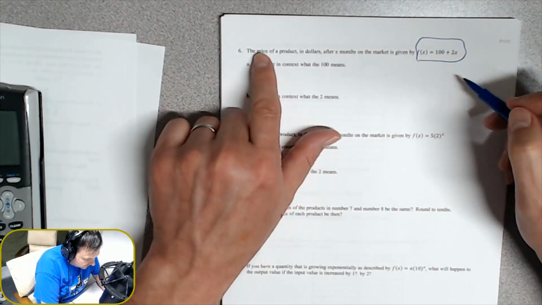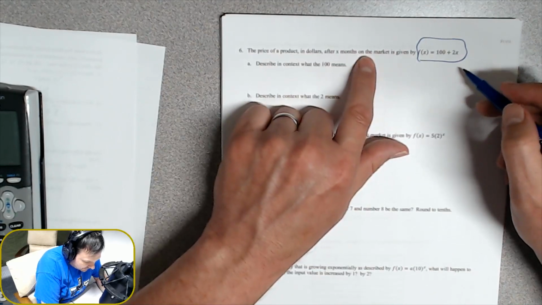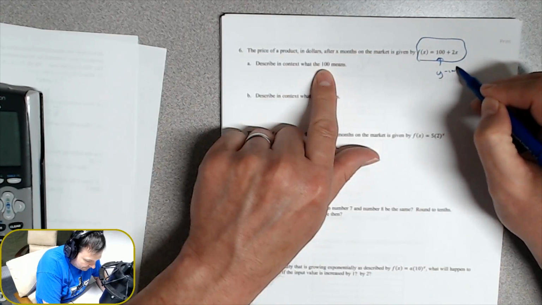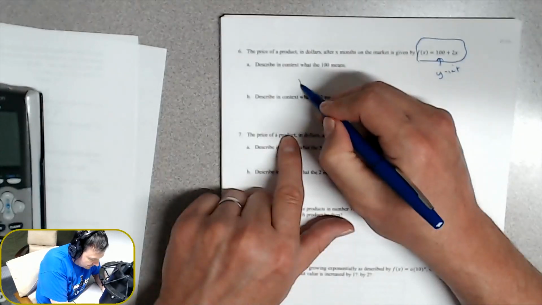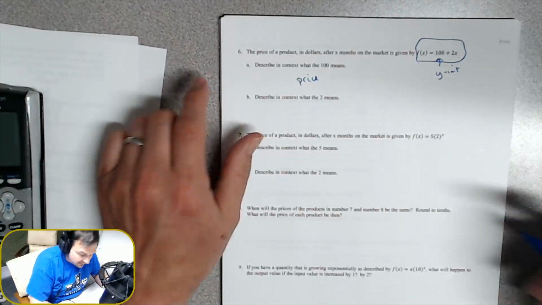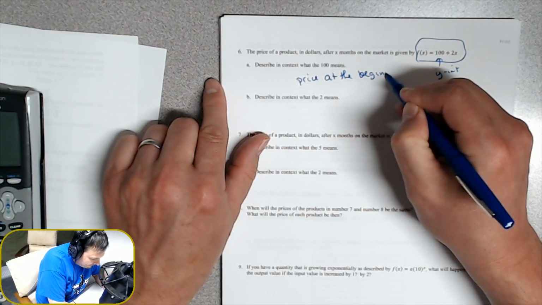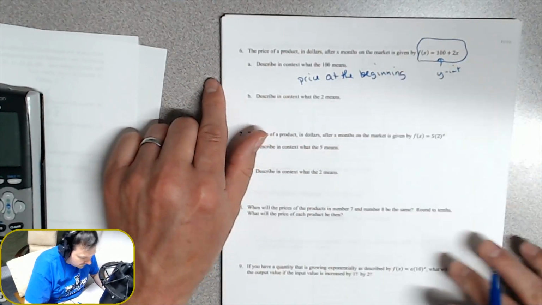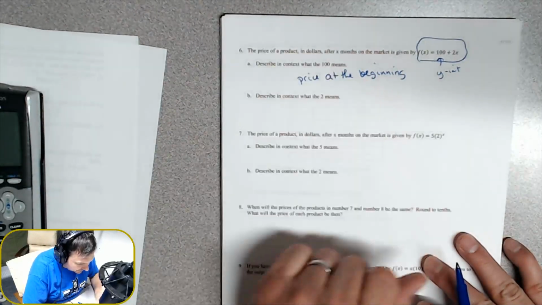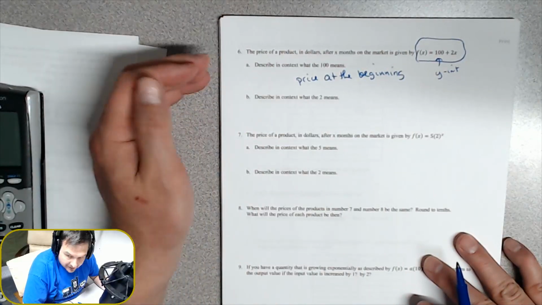Okay, so let's say the price in dollars, X months. So 100 is the y-intercept, right? So the y-intercept is the price at the 0 month. What do we mean by the 0 month? Price at the beginning. You see what I mean? The y-intercept is what happens at the start, at the 0 month. In this case, months. The price at the 0 month. So at the beginning, this product is $100.